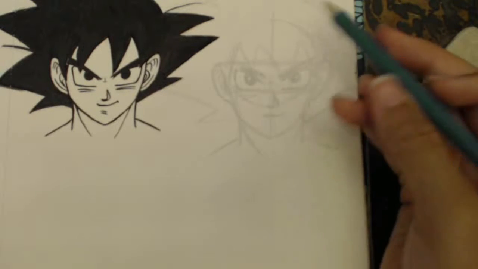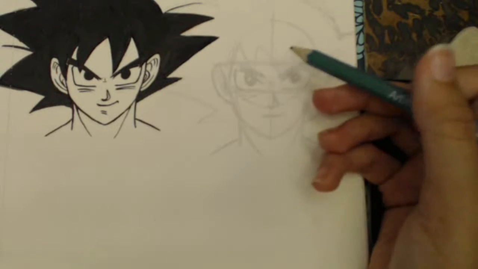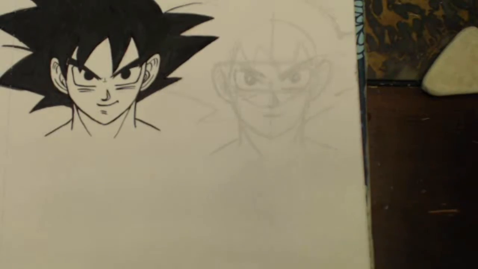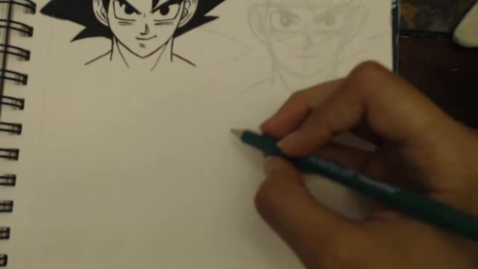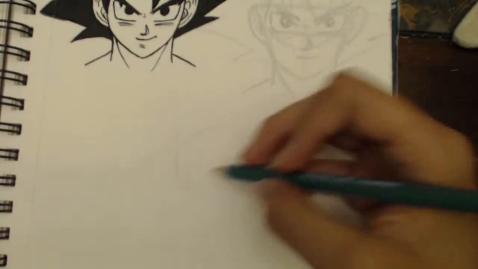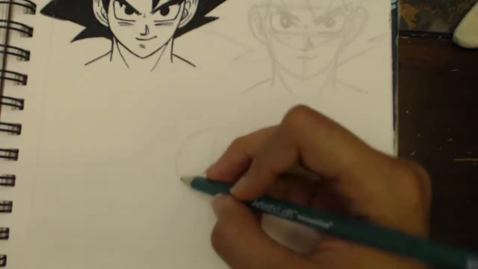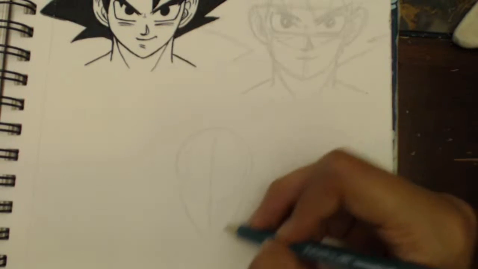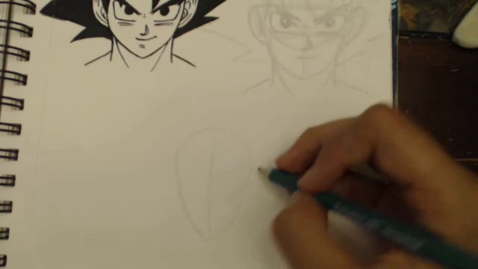And the more you practice and the more skilled you get at drawing faces, soon you won't even need construction lines. You can just kind of eyeball it or know from memory that everything goes in a certain position.